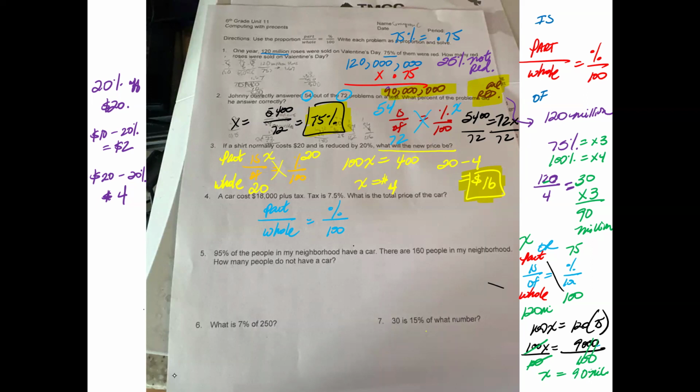All right, so do you think your answer is going to be more than $18,000 or less than $18,000? More. More, because when you buy something, it's not just $18,000. It's $18,000 plus tax, right? So where do you put 18,000? Is that part or is that whole? That is a whole. Okay.